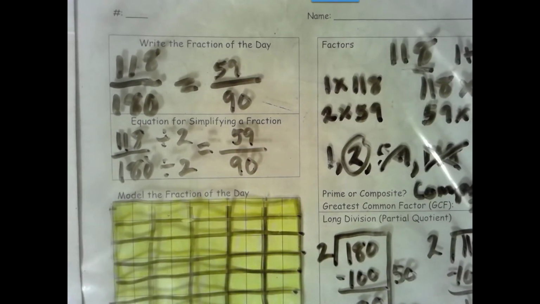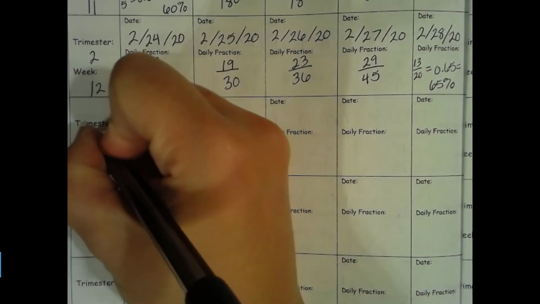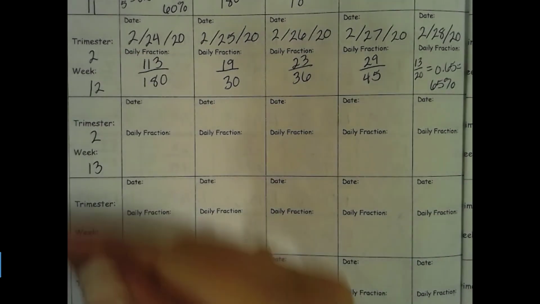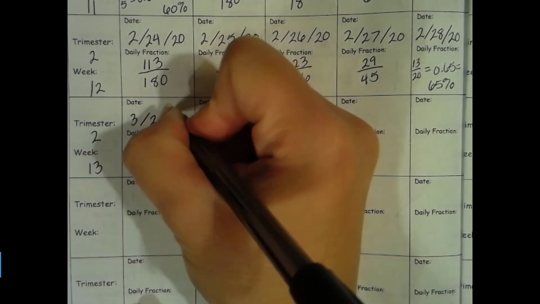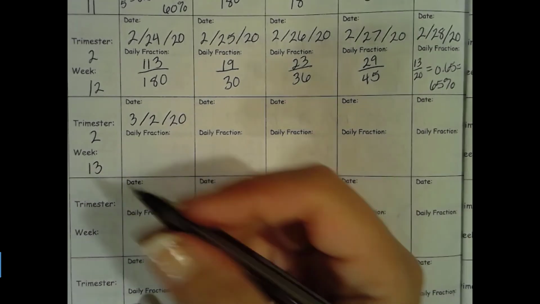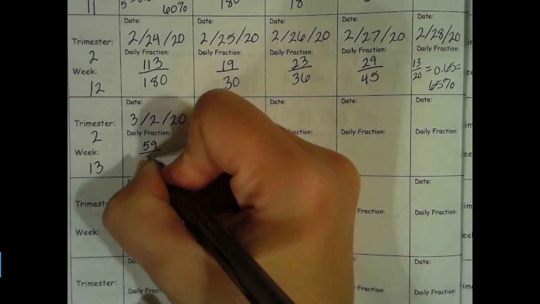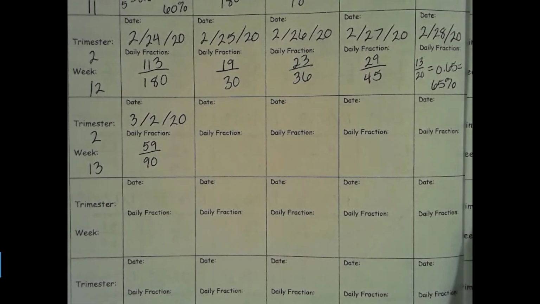Alright, let's go ahead and fill in our data collection page. Okay, we are in trimester 2 still, week 13, the last week of the trimester. Today is 3/2/2020, and our fraction for today is 59/90. We did groups of 2, so let's go ahead and get out our number line.